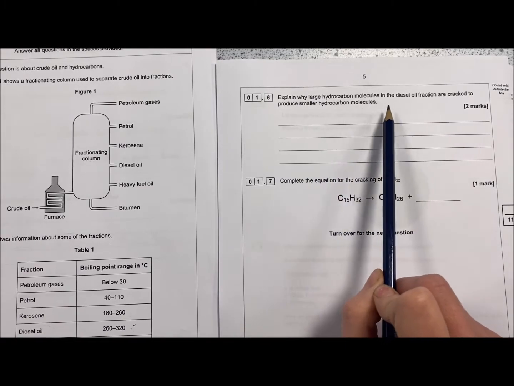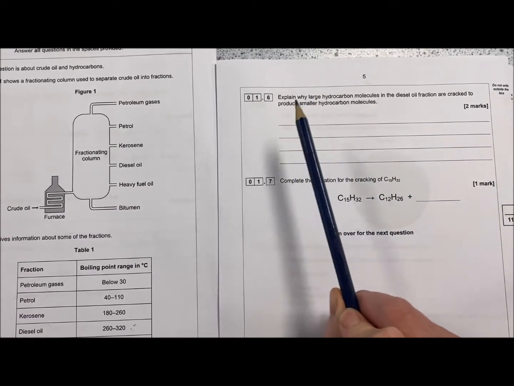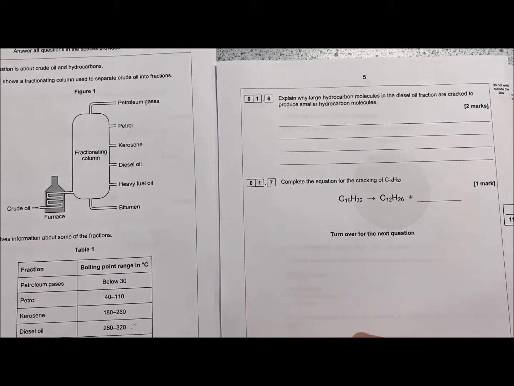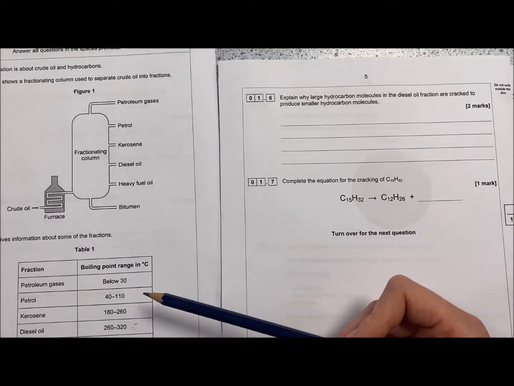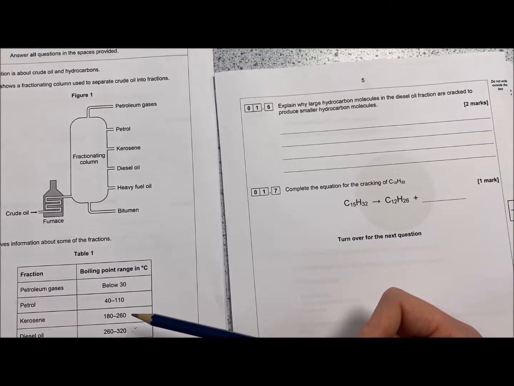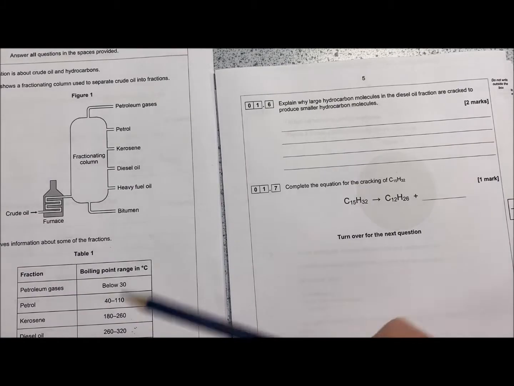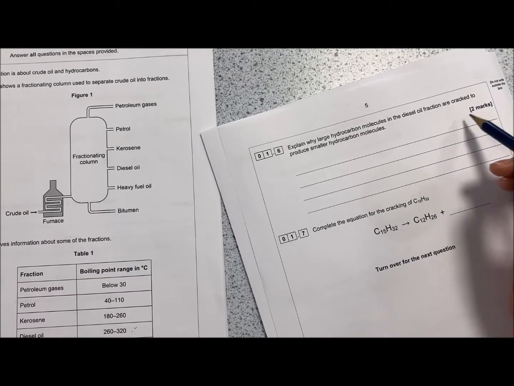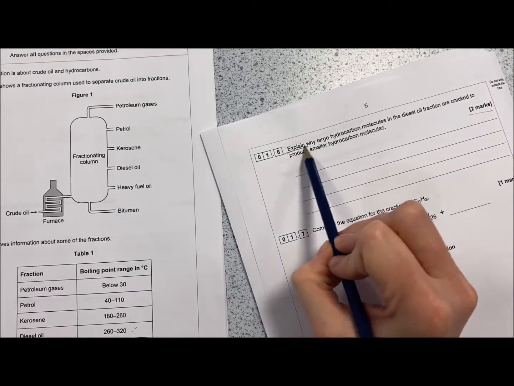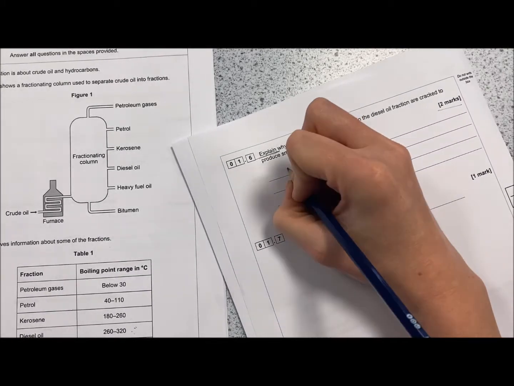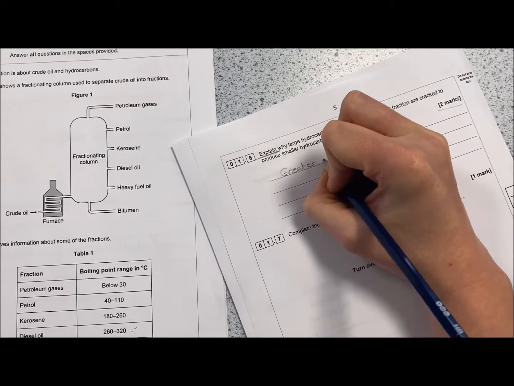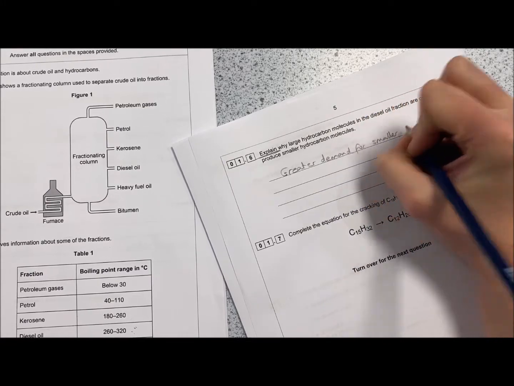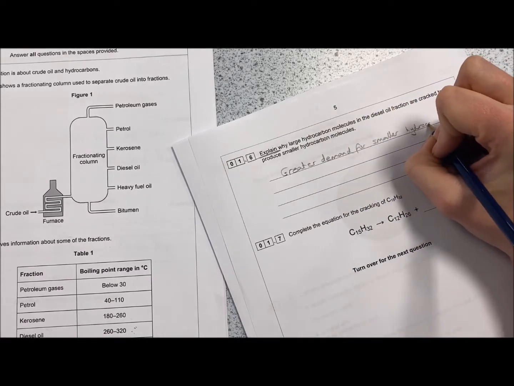Explain why large hydrocarbon molecules in the diesel oil fraction are cracked to produce smaller hydrocarbon molecules. The smaller hydrocarbon molecules are more useful, and that means there is greater demand for those smaller molecules. So it's 2 marks. So we're saying explaining why, so you need to give a reason. So there is a greater demand for the smaller hydrocarbon molecules.